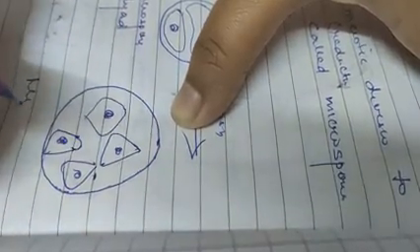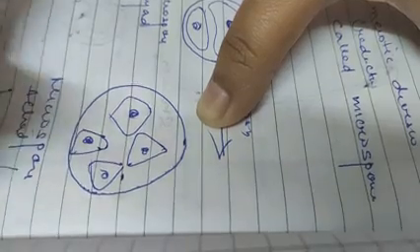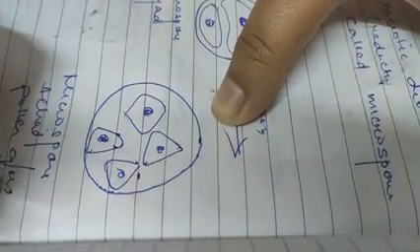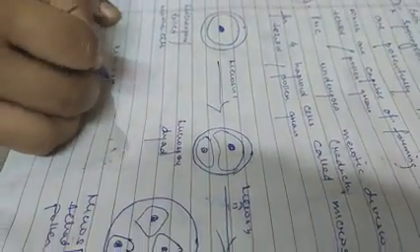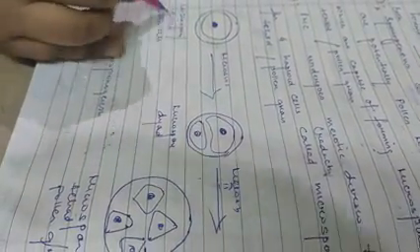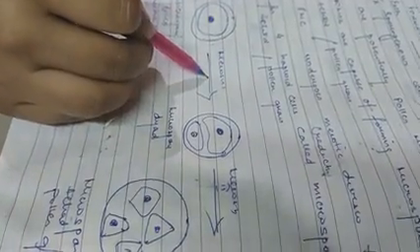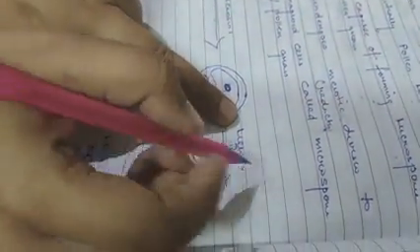Microspore tetrad or pollen grain. Microspore tetrad. So this one is microsporogenesis. Microspore mother cell undergoes meiosis division 1, forming 2 microspore dyad, and from here again meiosis 2 is forming microspore tetrad or pollen grain.